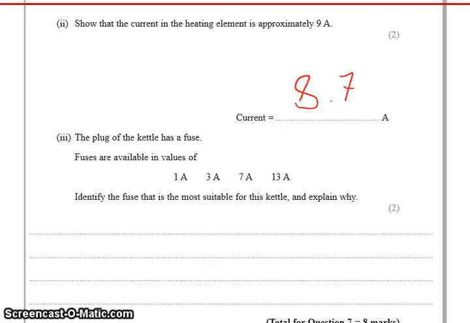Now for the final part of this question, you're asked to identify the fuse that is most suitable for the kettle. Now the normal current that should be flowing through the heating element is 9 amps. So if you were to choose 1 amp, 3 amps or 7 amps, then even with the normal current that should be running in the appliance, the fuse will blow. So what we have to choose is always the next fuse up. So what we're going to go for is the 13 amp fuse.